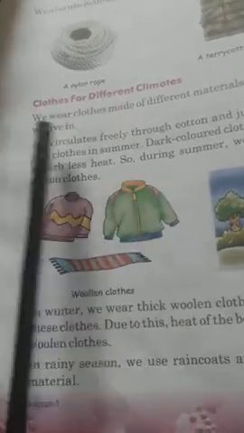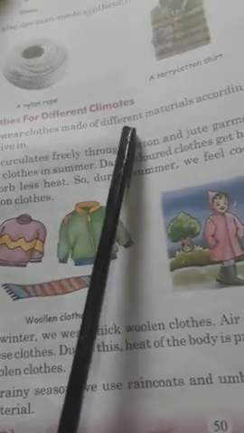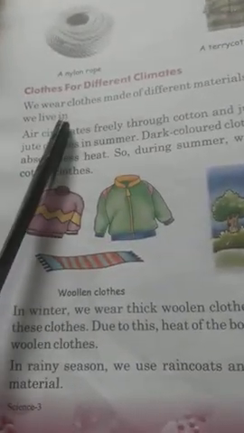Okay, now clothes for different climates. Climate means rainy season, summer season, winter season and all. What kind of clothes do we wear? We wear clothes made of different material according to the climate of the place we live in. Air circulates freely through cotton and jute garments, so we wear cotton and jute clothes in summer. In summer, what kind of clothes do we wear? That is cotton and jute clothes.